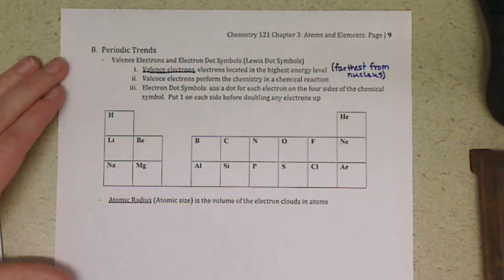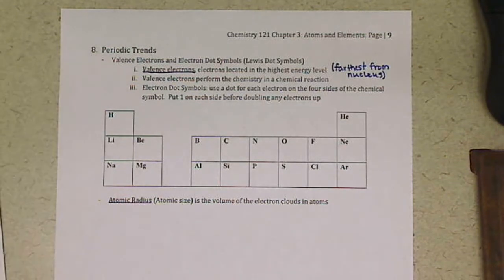So those electrons that are furthest away can interact with other electrons. That's why these are important to us: if we understand where those valence electrons are, we can then discuss how they can interact with other electrons. These valence electrons do the chemistry in a chemical reaction. They're very, very important. And we have different ways of representing them.